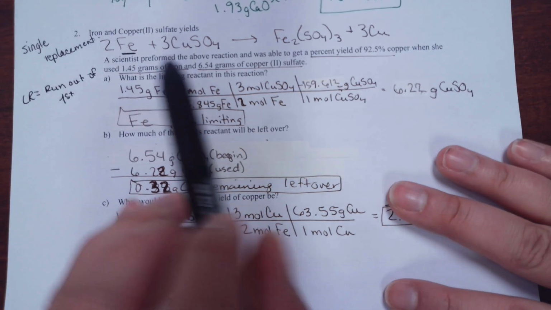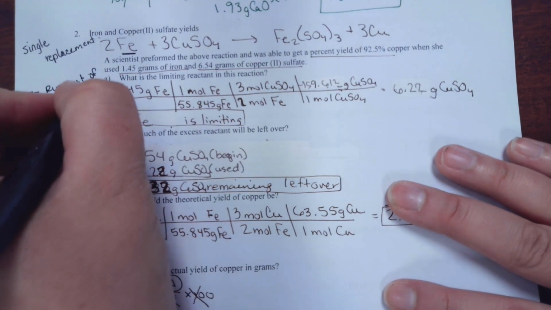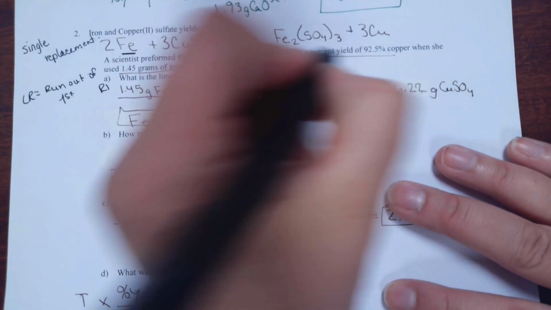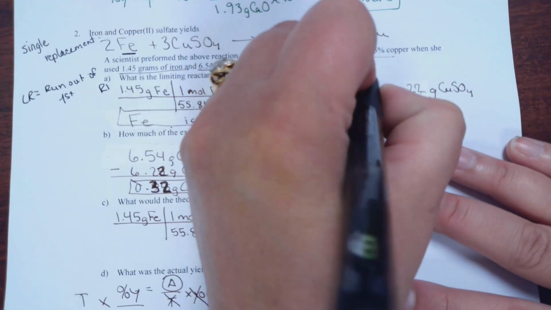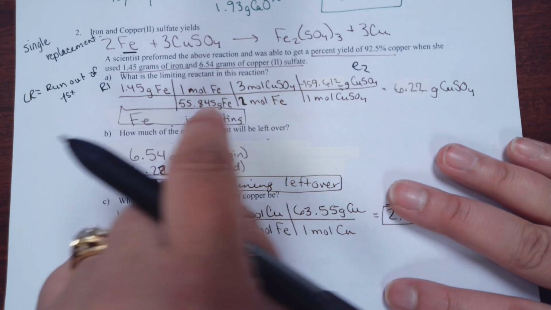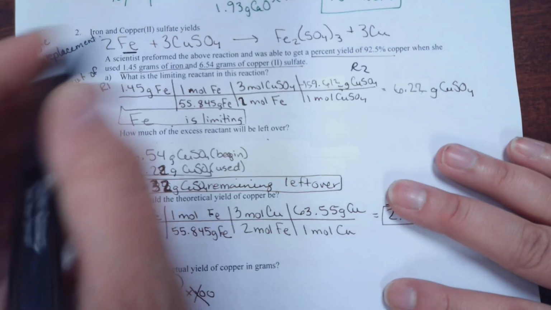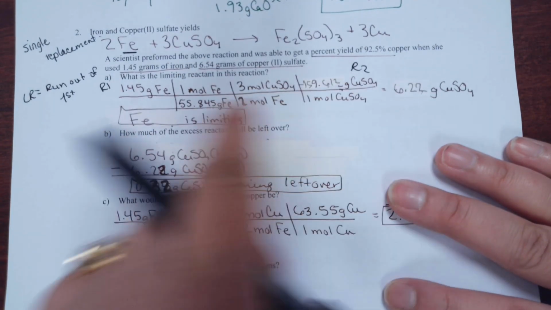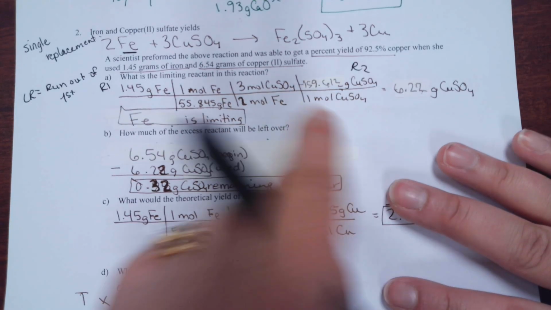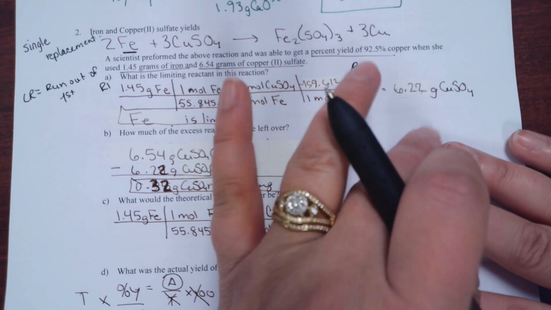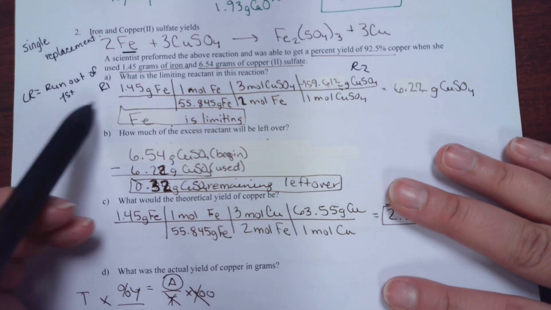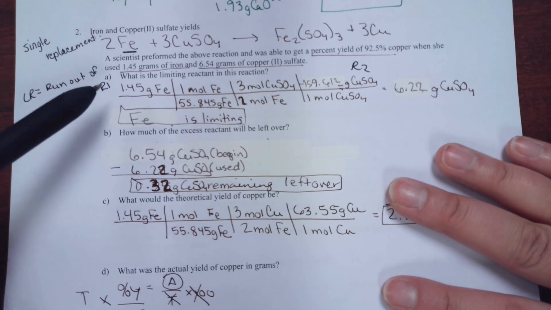So the way to figure this out, I went from reactant number 1 to reactant number 2 in this problem. There's more than one way to do this. You could also go from reactant 1 to a product, reactant 2 to a product, and then compare how much product you made. I chose to do this method.